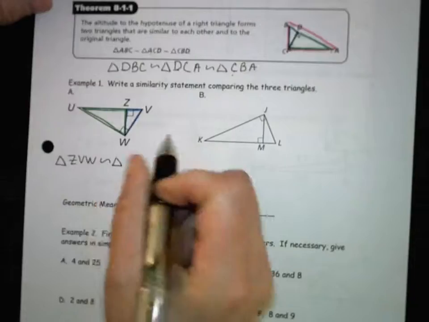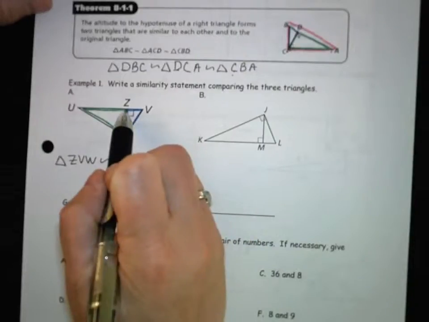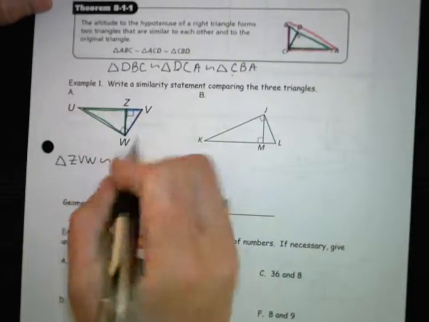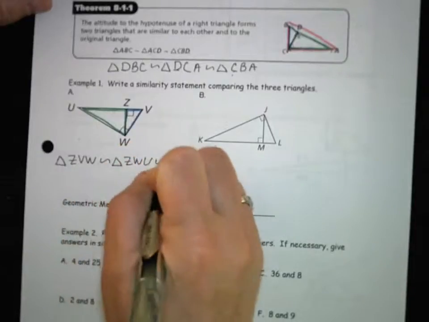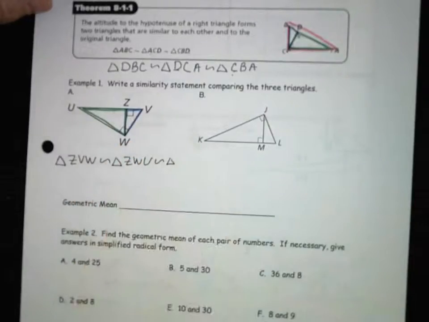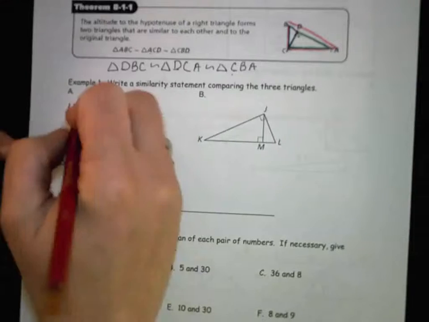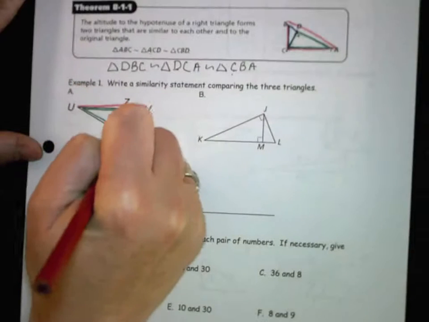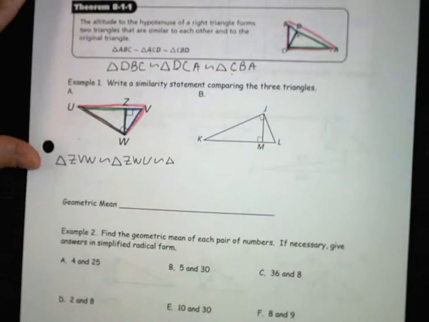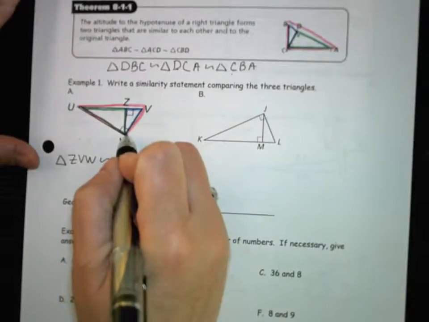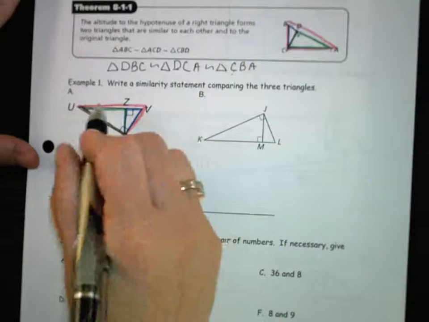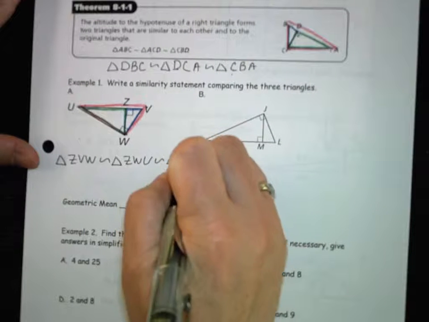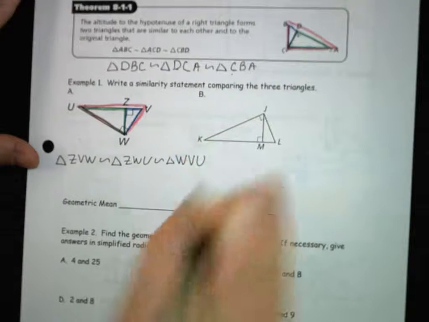So my medium-sized triangle is ZWU. And then my third triangle, the whole big triangle here, start with a right angle, which is W, across the short side, which is V, across the hypotenuse, which is U. So W, V, U.